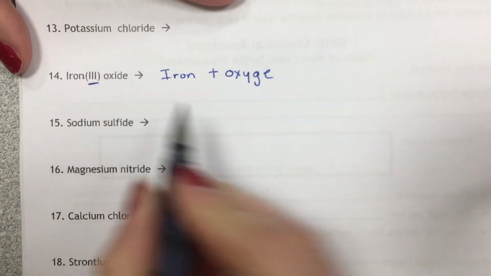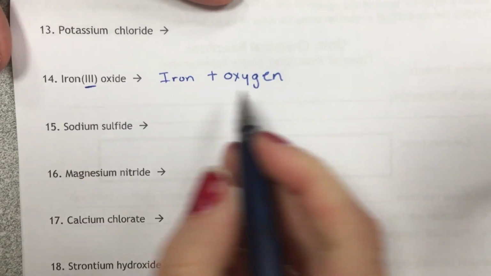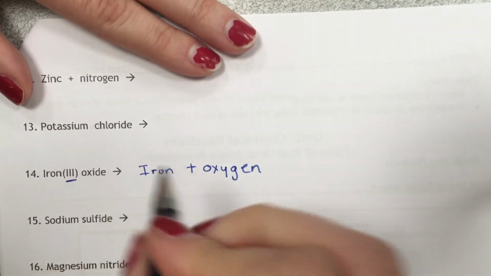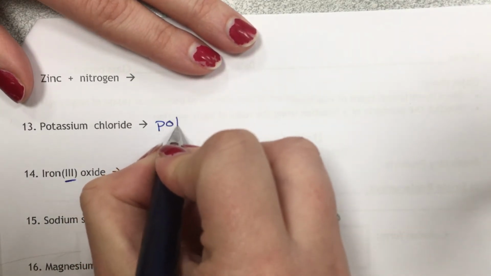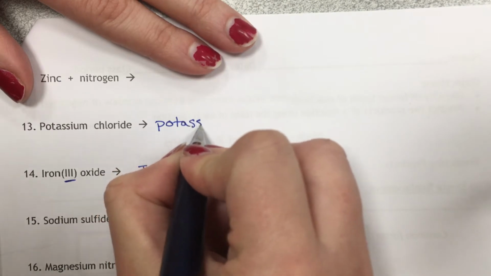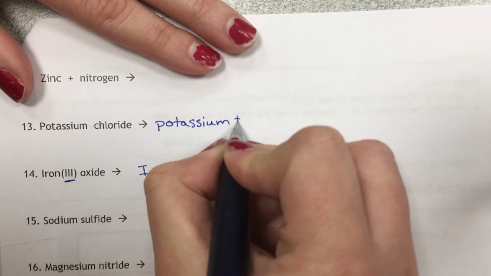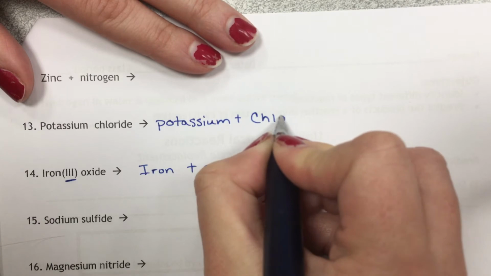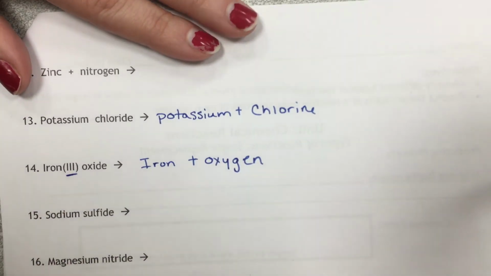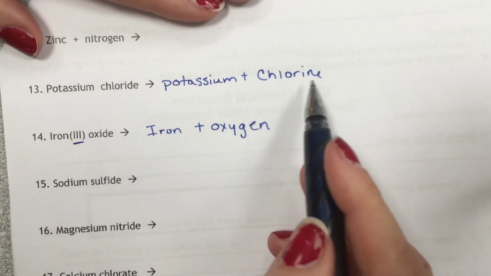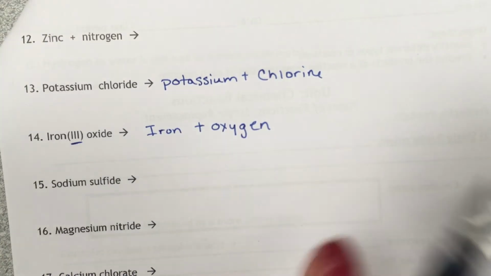Okay, so that's how a decomposition would work. Potassium chloride. So it would just break down into potassium plus chlorine. The hardest part here is, I guess, deciding which ending to use. Make sure your non-metal has the original ending.